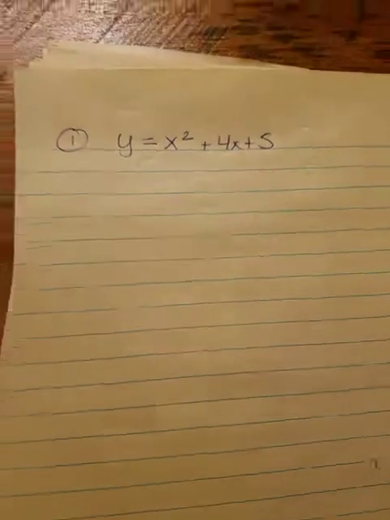Okay, so somebody else wanted another example of just graphing a quadratic. So here's an example I just made up. Y equals x squared plus 4x plus 5. So let's go through all the steps. So first step is to find the vertex.